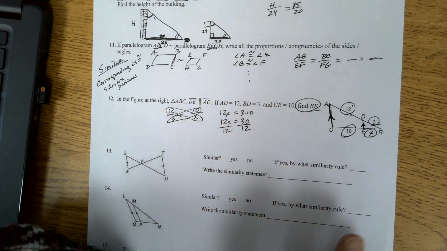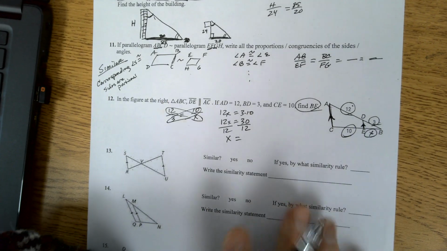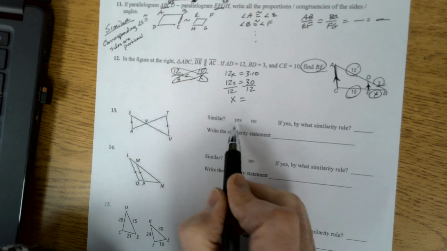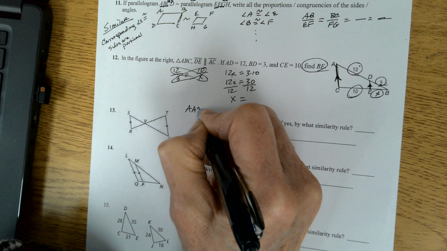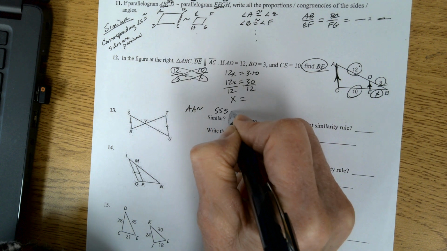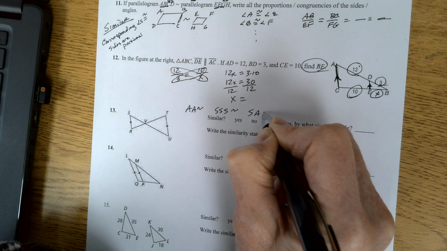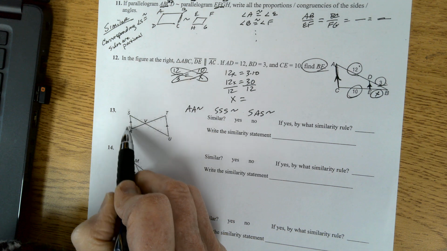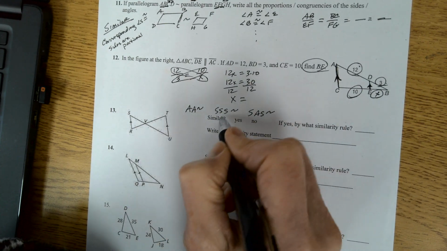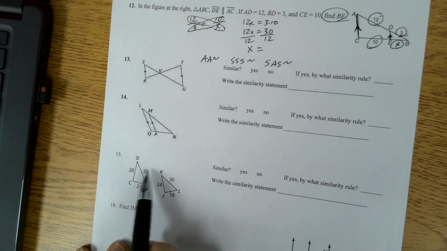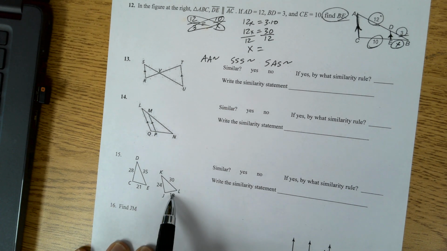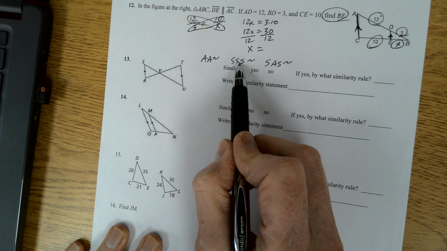You guys can divide it on the calculator. Okay. Now here, are they similar, yes or no? Again, we've got angle, angle similarity, side, side, side similarity, and side, angle, side similarity. When I look at this, I see no sides written. It cannot be side. When I look down at this one, I've got 3 sides, 3 sides. Yeah, this one's probably going to be side, side, side.